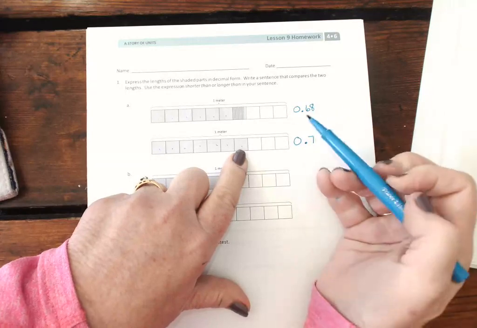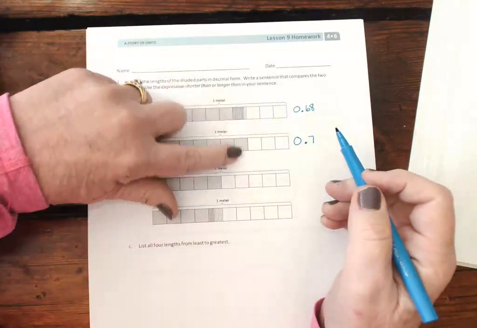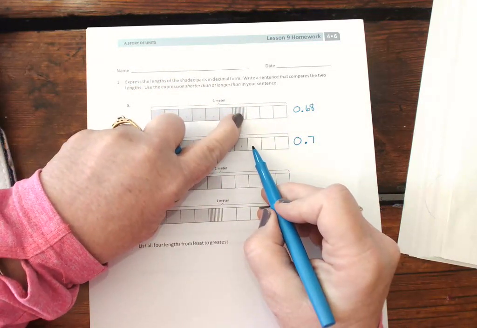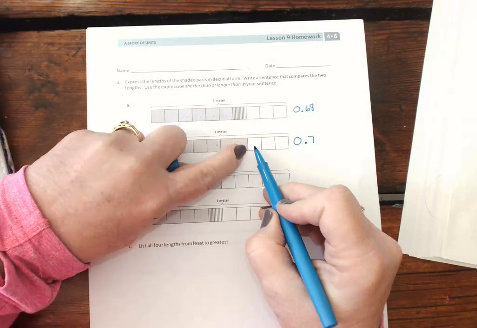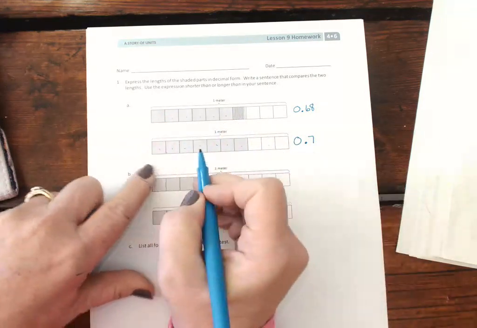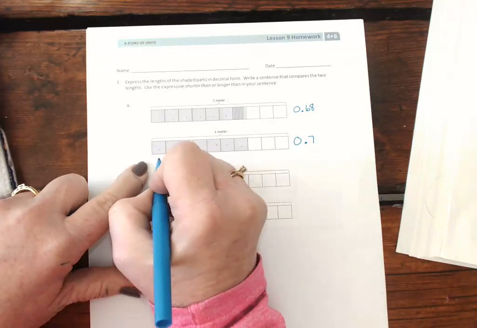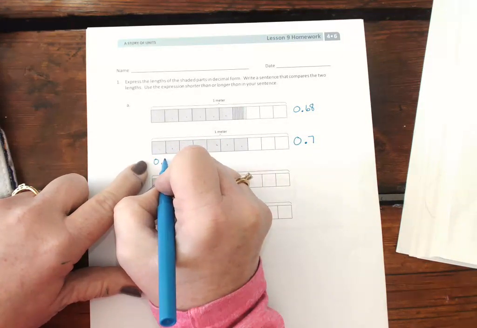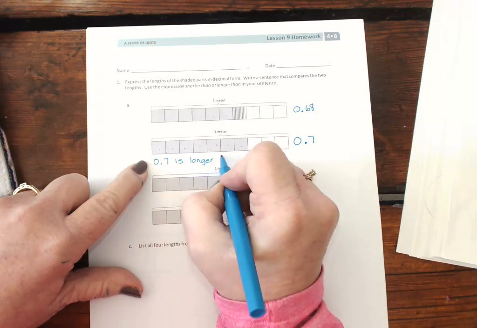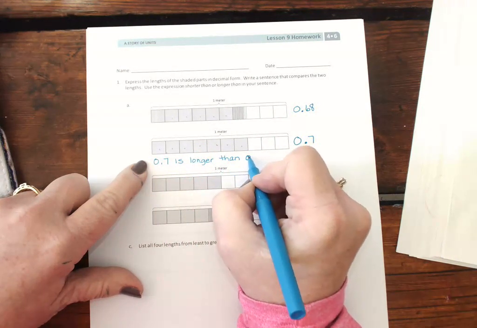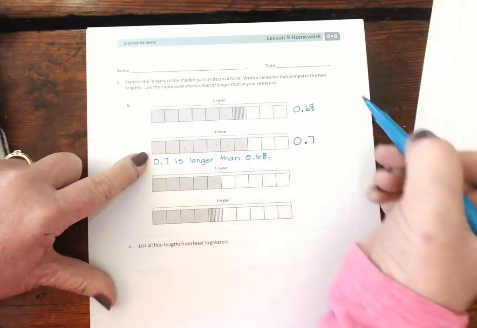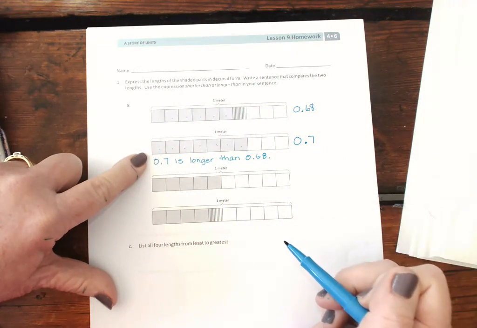0.7. Well, which one of those is bigger? When you look at them in the tape diagram like this, you can see that 0.7 just edges out 0.68. So 7/10 is just slightly bigger than 68/100ths. And so what I can say for my sentence is 0.7 is longer than 0.68. And you could also say it the other way. You could say 0.68 is shorter than 0.7.